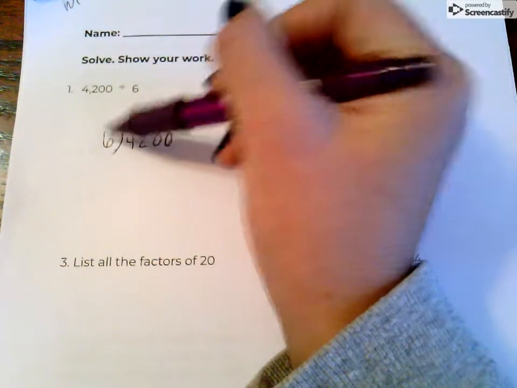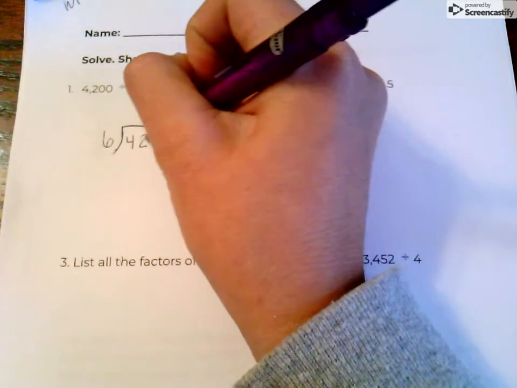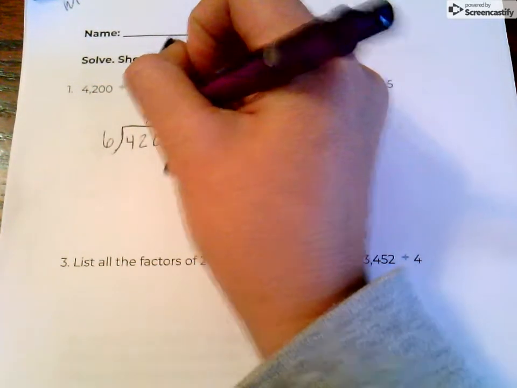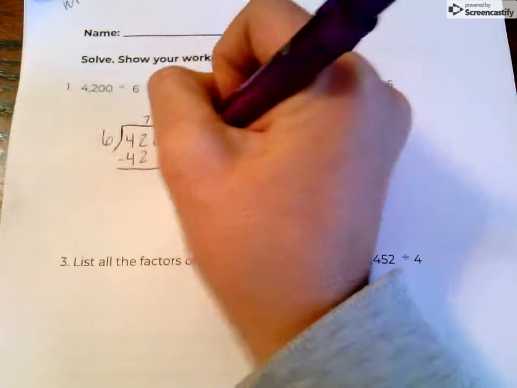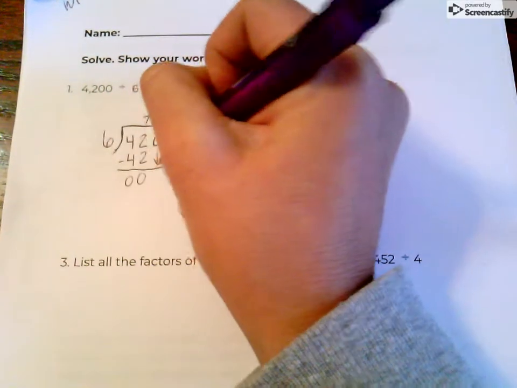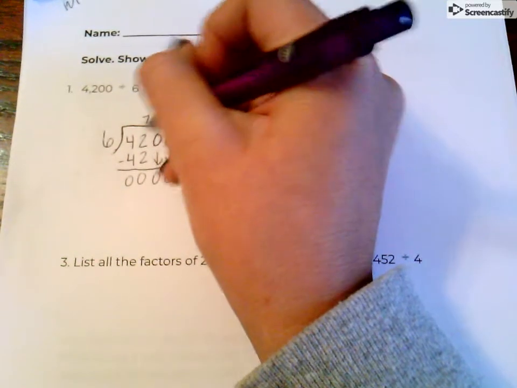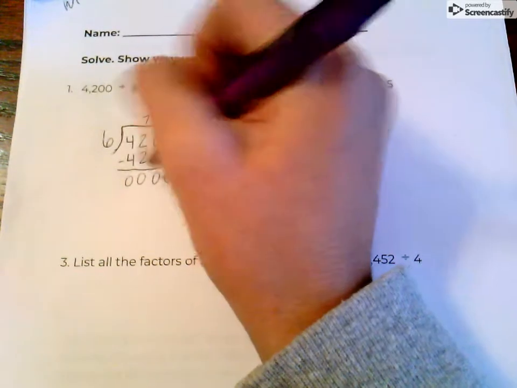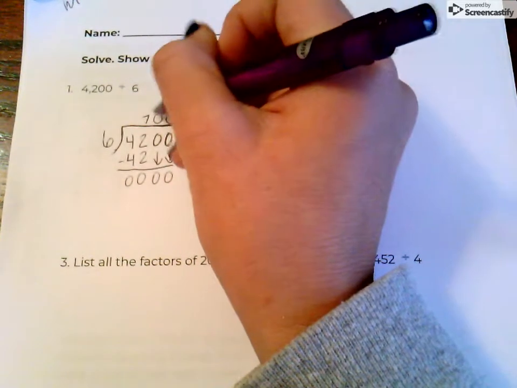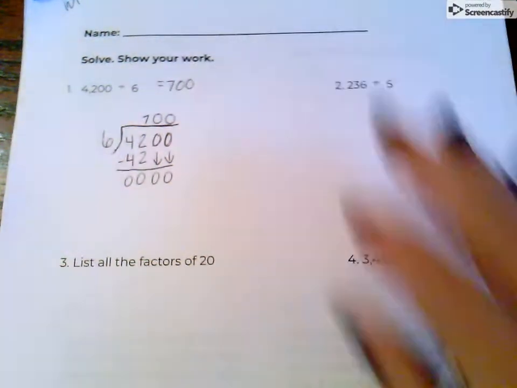So 6 can't go into 4, but can go into 42 7 times. You want to put your 7 above your 2 because it went into 42. 7 times 6 is 42, and you subtract. You should get 0, and if you bring down your zeros, you still have 0, but you can't leave the 7 hanging out in the hundreds place. You have to put up top 2 zeros because 6 couldn't go into 0, 0. So your answer is 700.